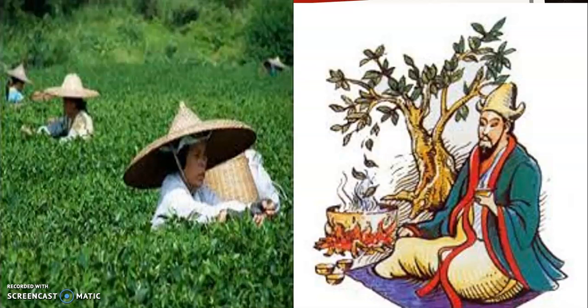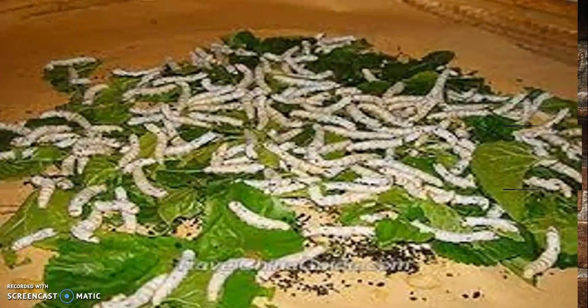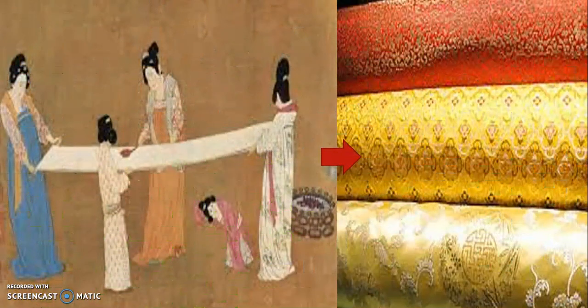Our next topic is sericulture. Sericulture means silk farming. Silk farming is the cultivation of silkworms to produce silk. You can see in this picture silkworms. Silk was believed to be first produced in China and it was famous all over the world. For a long time, it remained the main item of export.